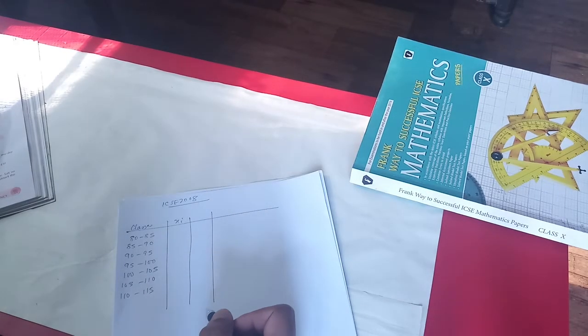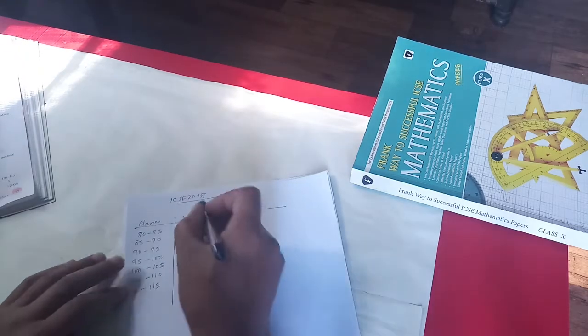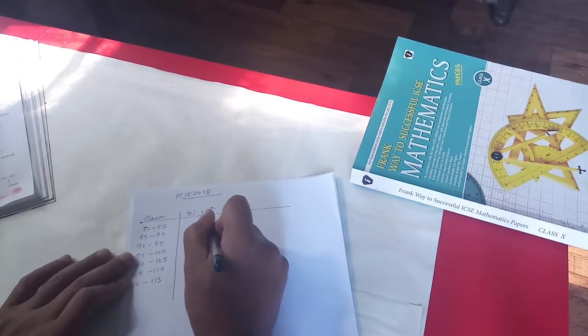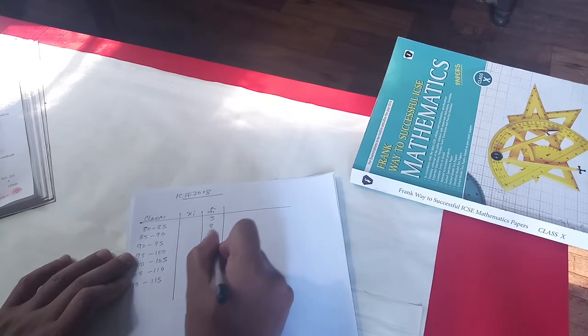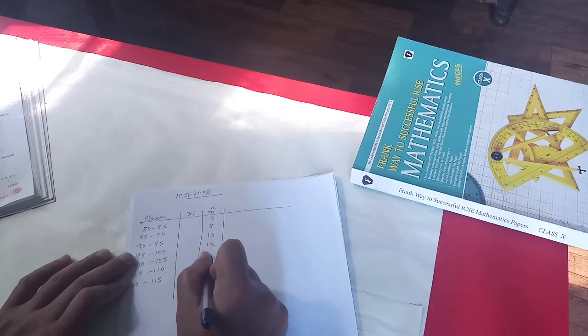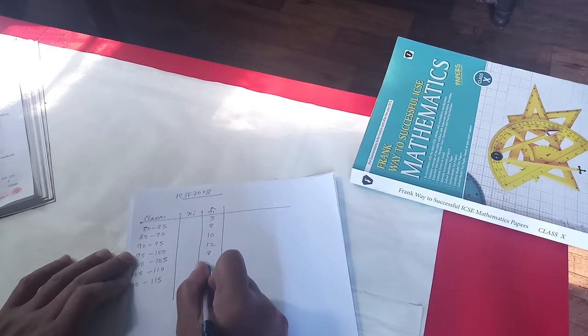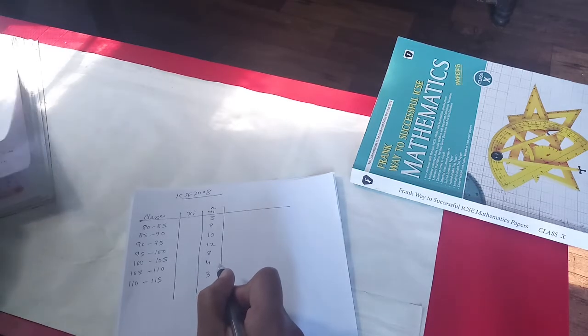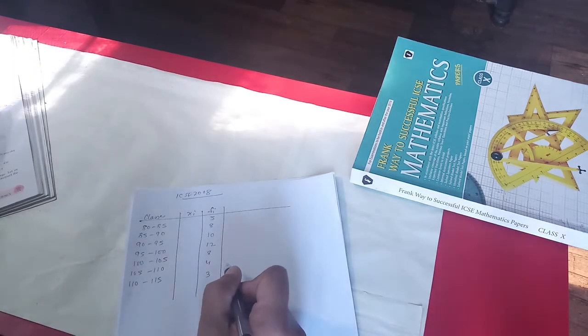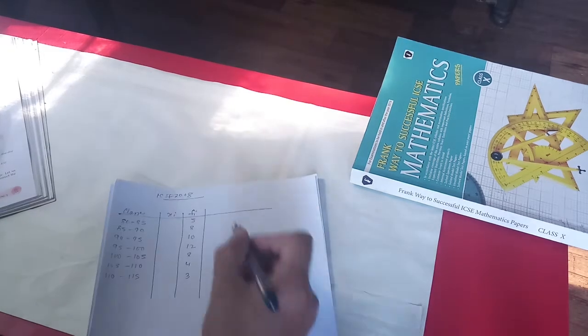Then we'll be taking the frequency. What is the frequency here? Let us write down the frequency fi. That means 5, 8, 10, 12, 8, 4 and 3. Okay, so this is all. Now first of all let us find this xi.